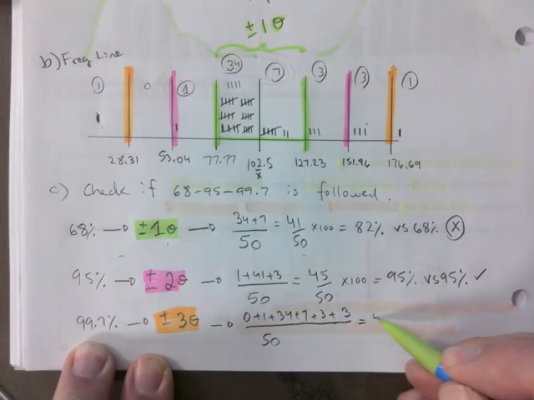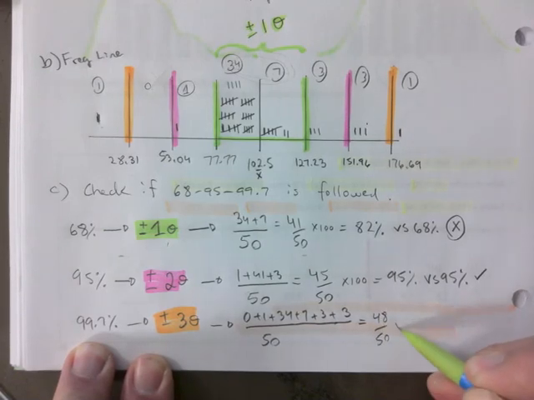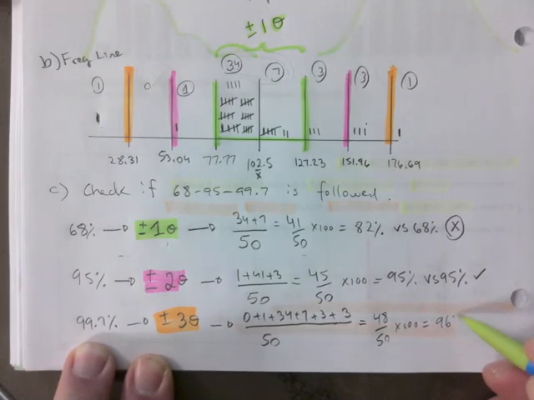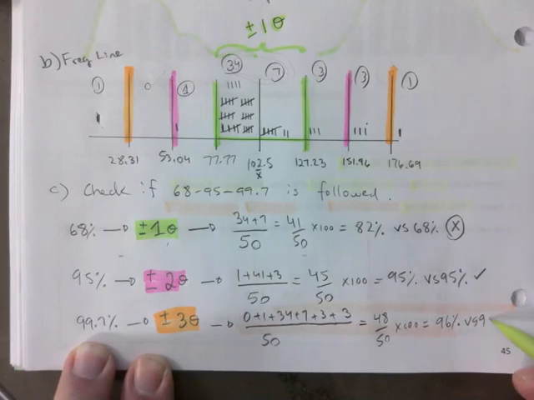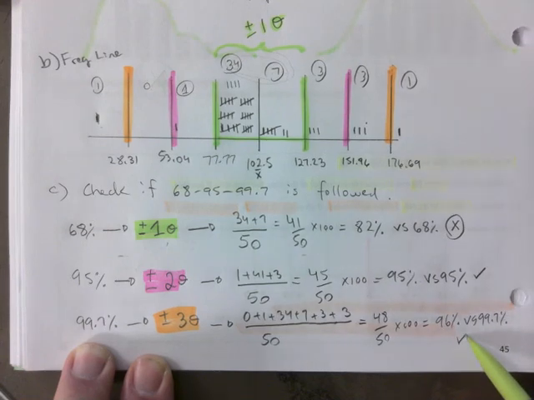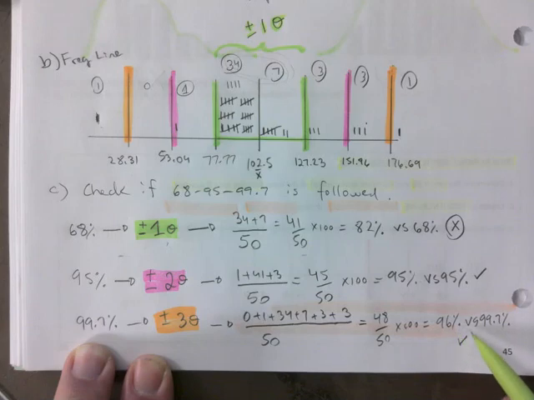And that's going to be 48 out of 50 times 100. That ends up being 96% versus 99.7. Is this okay? It is. If it's 5% or less of a difference, we let it go. If it's more than 5%, not cool.